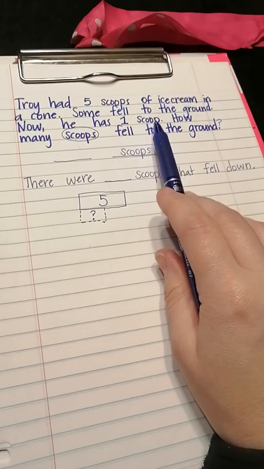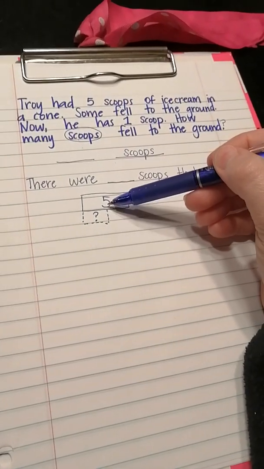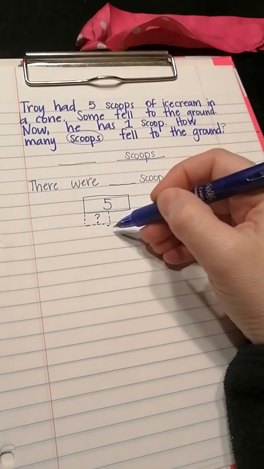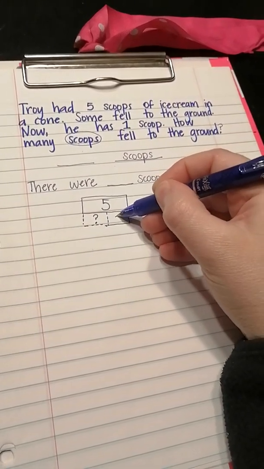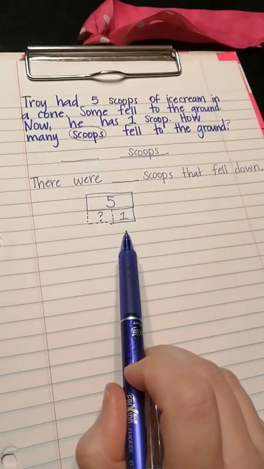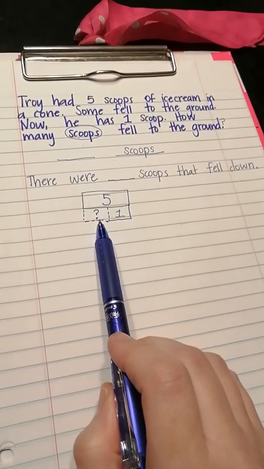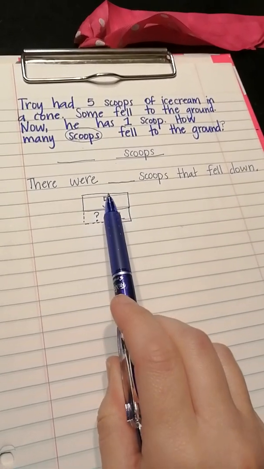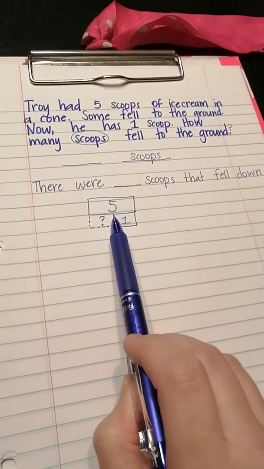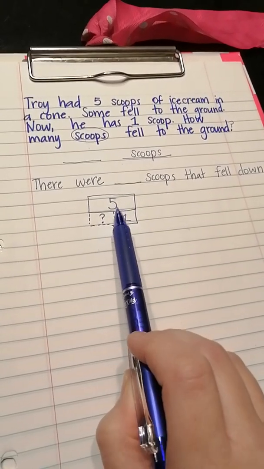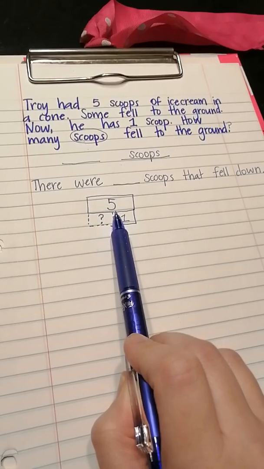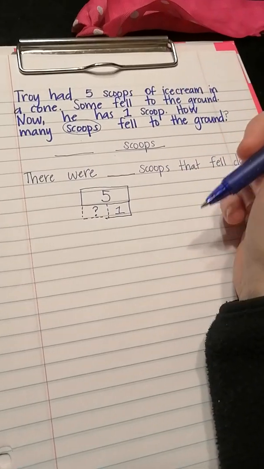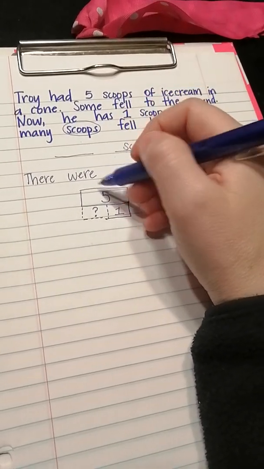Now he has 1 scoop. So he had 5. Some or part of that fell to the ground. Now he has 1 scoop. So as I'm filling out my unit bar, and this is how I'm organizing my thinking, I need to label it for real life so that I understand what these numbers mean. So let's go back to this. Troy had 5 scoops of ice cream. So I wonder, how could I label this for real life so that it makes sense? So I can put an I for ice cream.